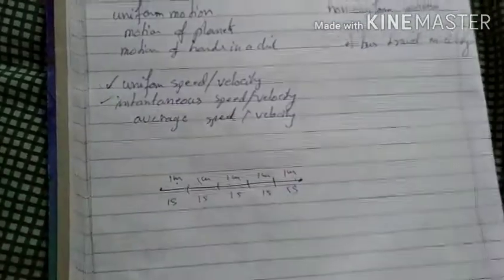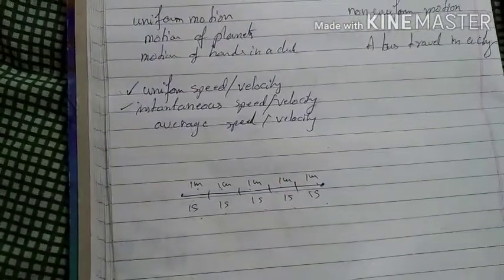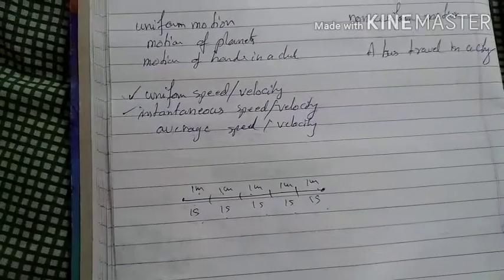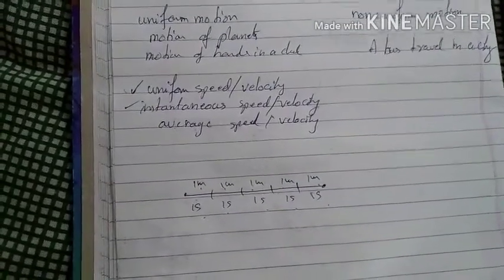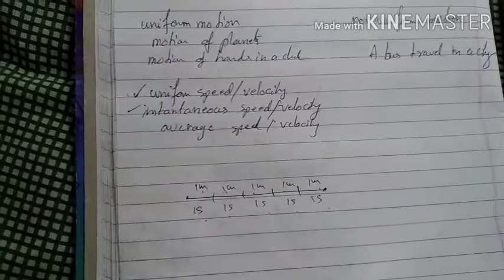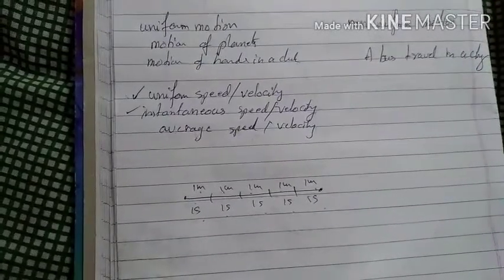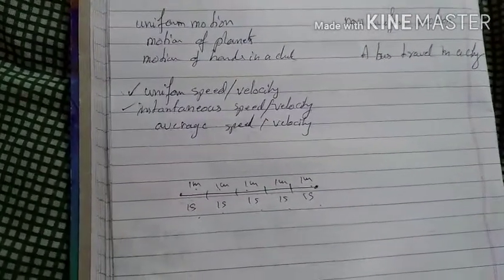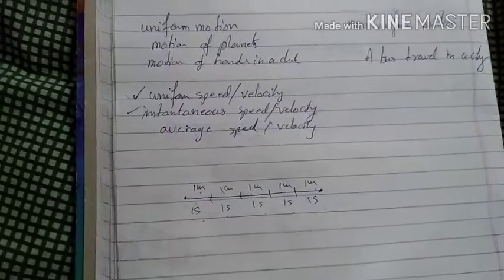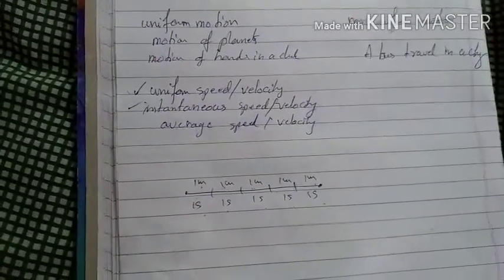Instantaneous speed is also a kind of uniform speed, which is measured at the very instant when the object begins its motion, and is called instantaneous speed or instantaneous velocity.